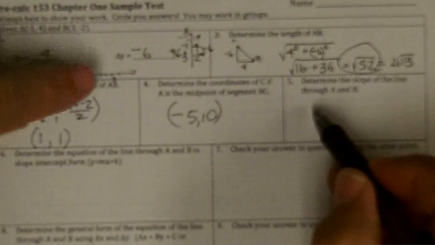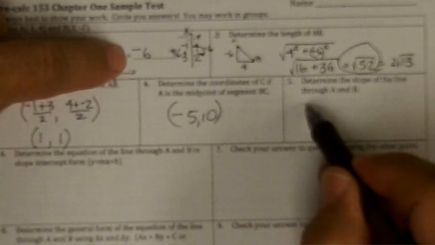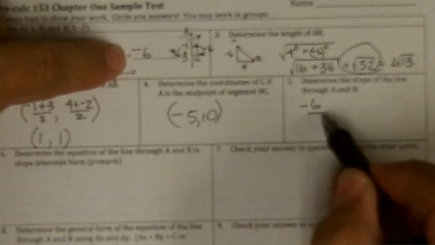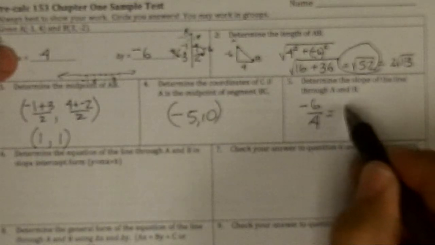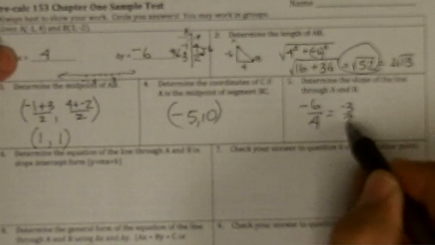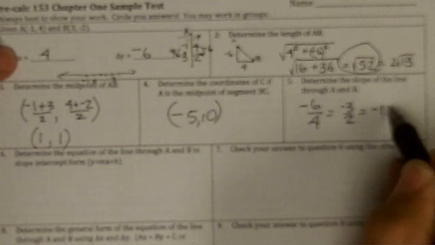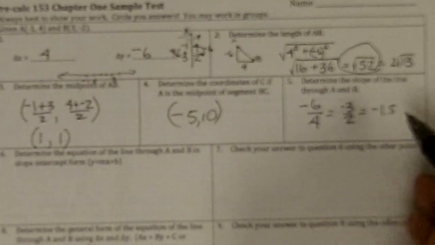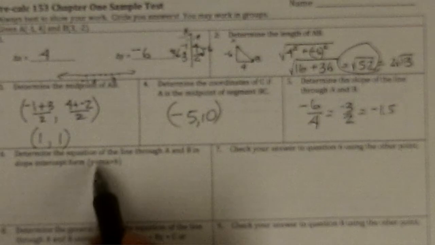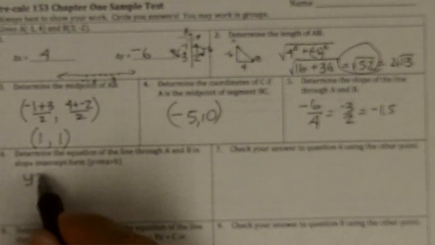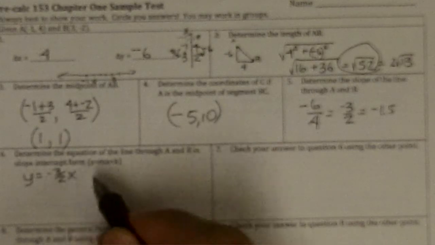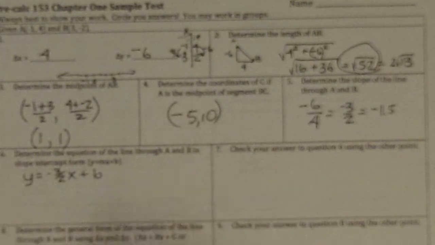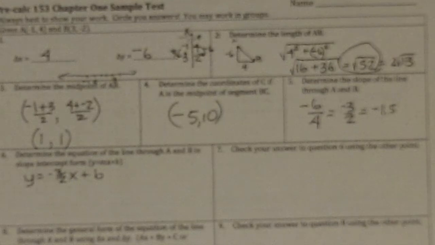Determine the slope. That's the rise or change in y, -6, over the run, which is the change in x, or 4, that reduces to -3/2 or -1.5, whichever way you want it. So using that in this, we'd have y equals -3/2 x plus the y-intercept that we have to figure out.